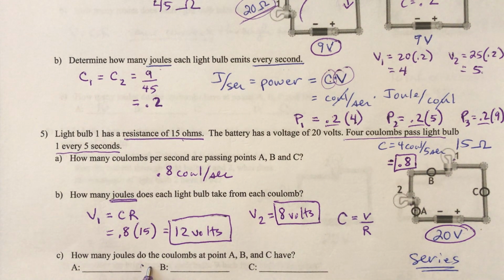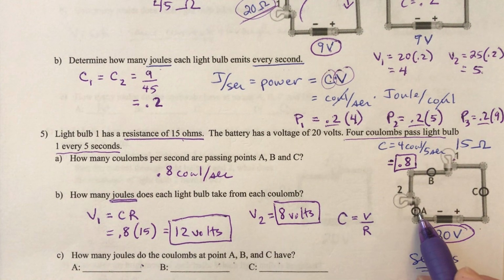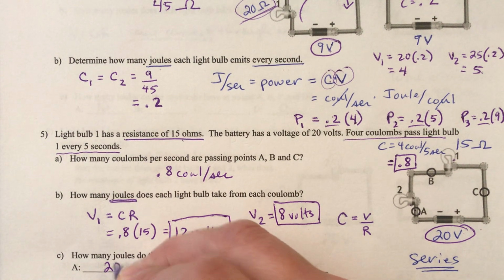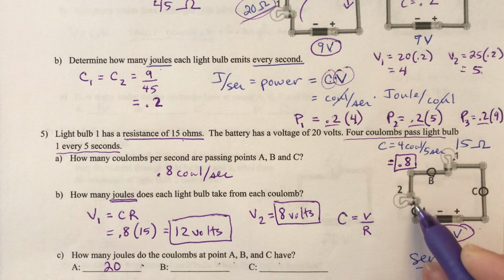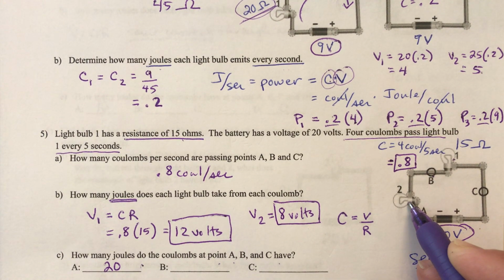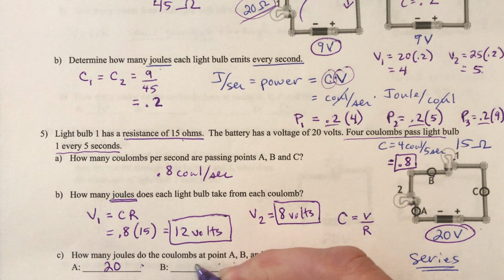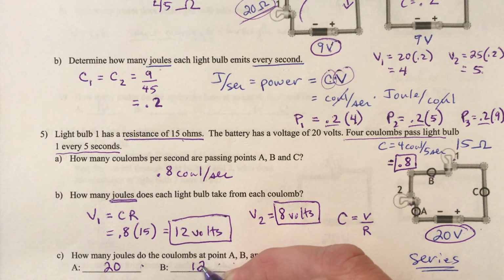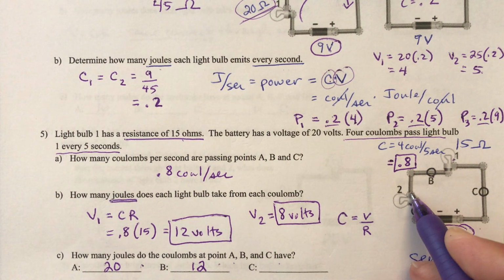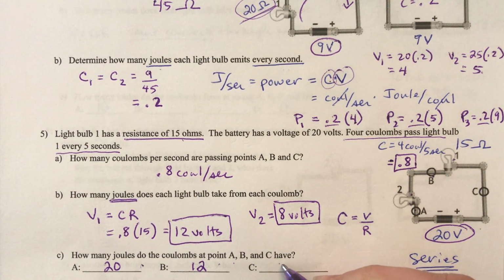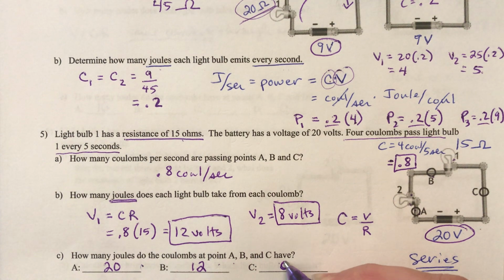Now, how many joules do the coulombs have at A, B, and C? At A, they haven't gone through any bulb yet. At B, they've only gone through 2, so they would still have 12 volts left because they've dropped 8 going through 2. And then at C, this would be 0.